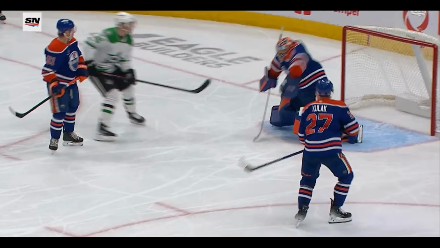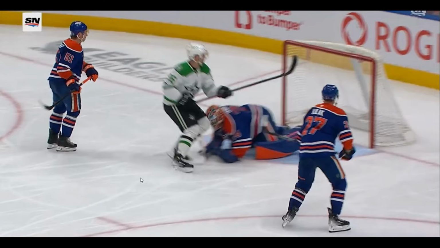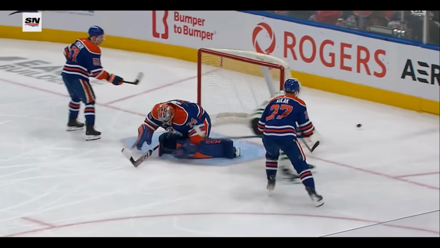So for the second time in less than a week, Stuart Skinner is removed from the game with an injury, and this time it does look like a legitimate injury. The Oilers are playing host to the Stars, and Stuart Skinner goes down into the butterfly position here. He's going to kill the puck. He's going to hold on to it for the face-off, where he's struck in the right side of his head by the left leg here of Mikko Rantanen.